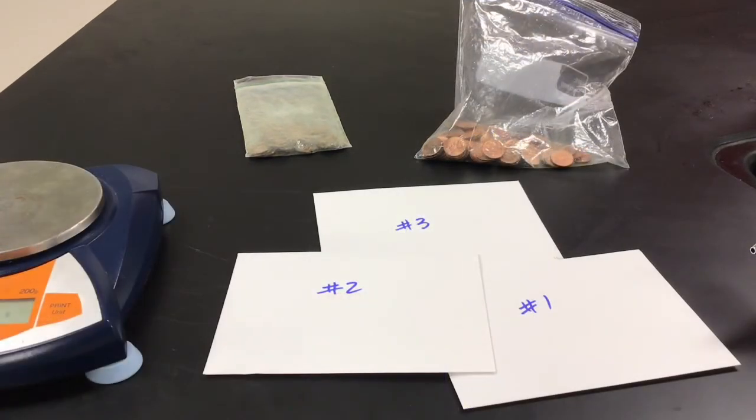Here are the 3 envelopes that you will receive for part C. For each envelope, I placed a total of 10 pennies in there. But at this point, you don't know how many new pennies or how many old pennies are in each different one.